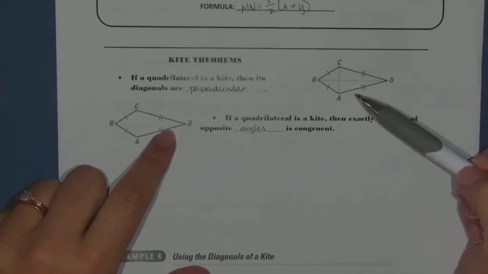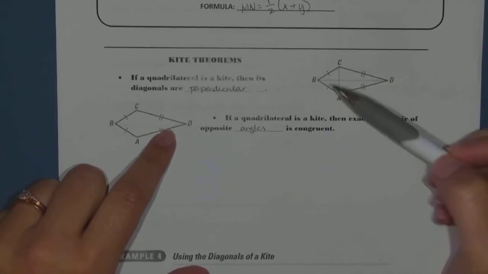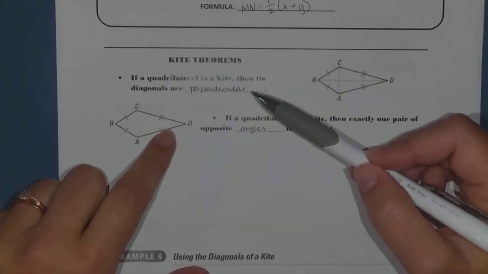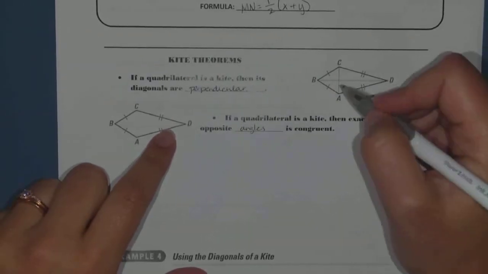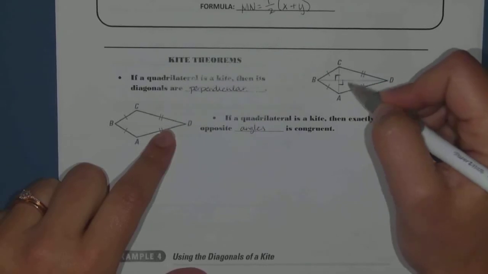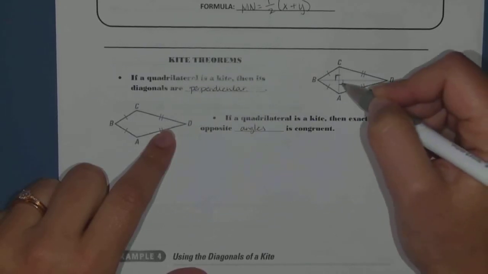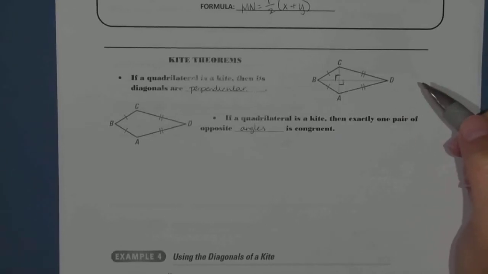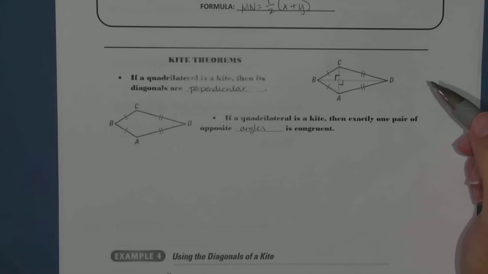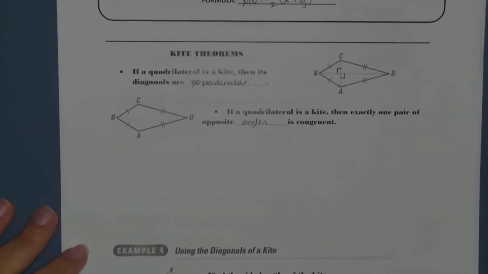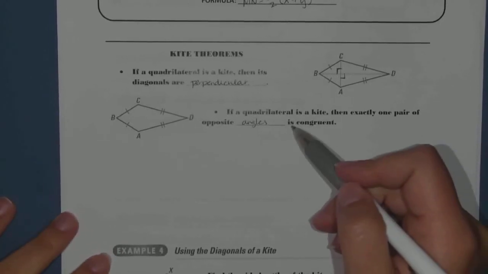So for a kite, its diagonals are perpendicular, and you should remember from the proofs chapter, perpendicular lines make right angles. So the diagonals of a kite make right angles when they intersect. So that's one fun fact we have about kites. Second fun fact, one pair of opposite angles is congruent.